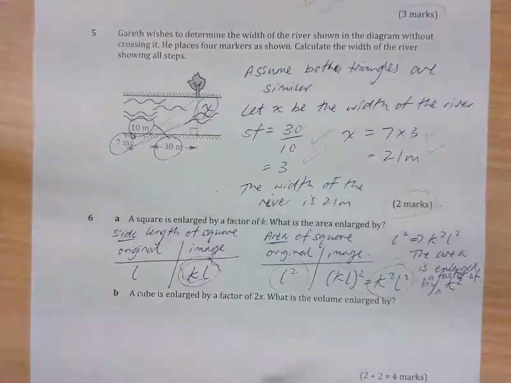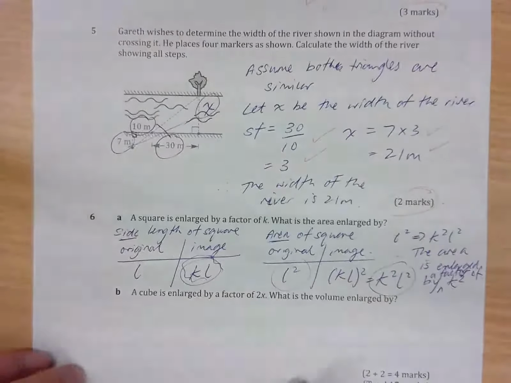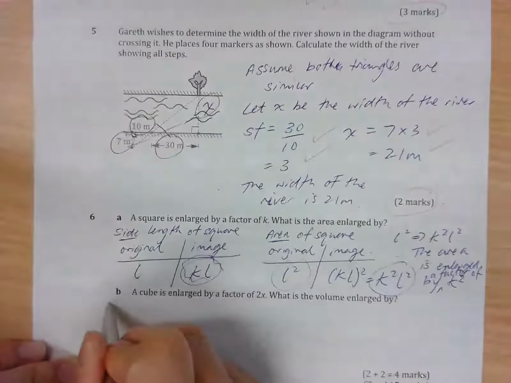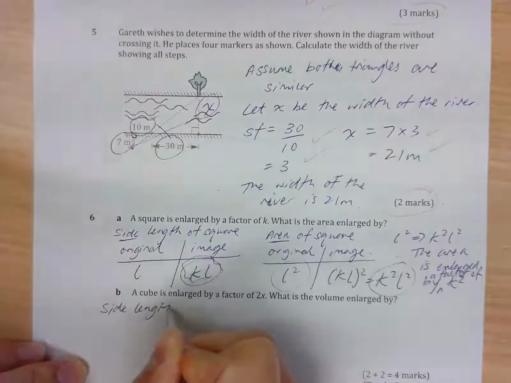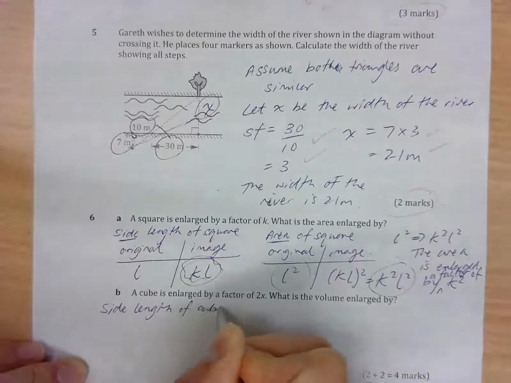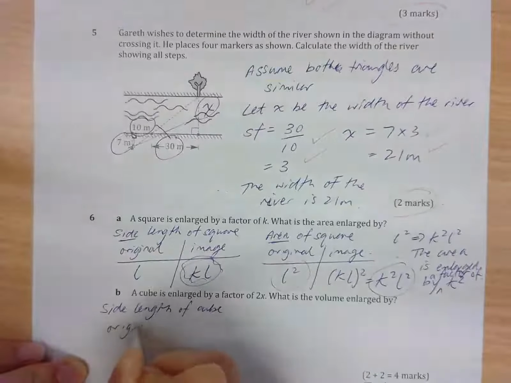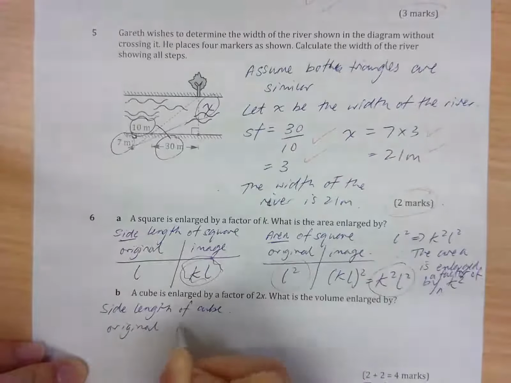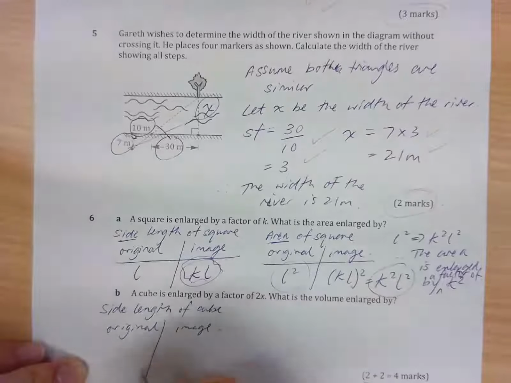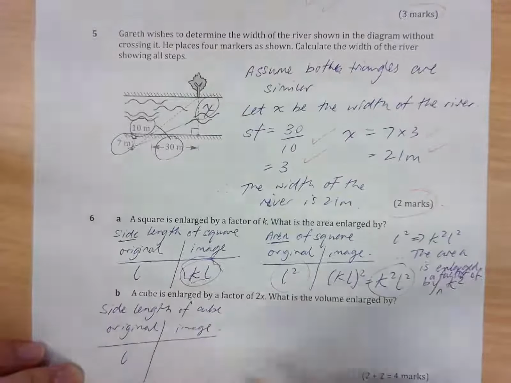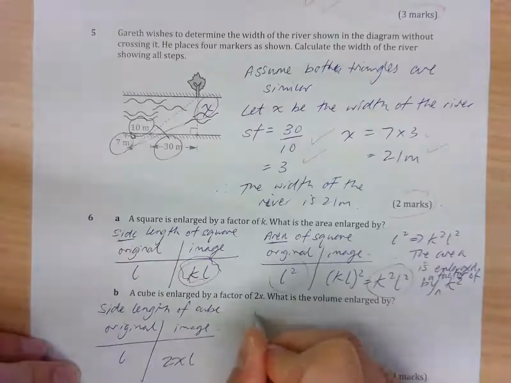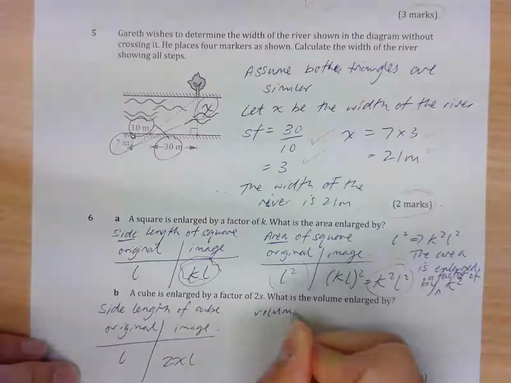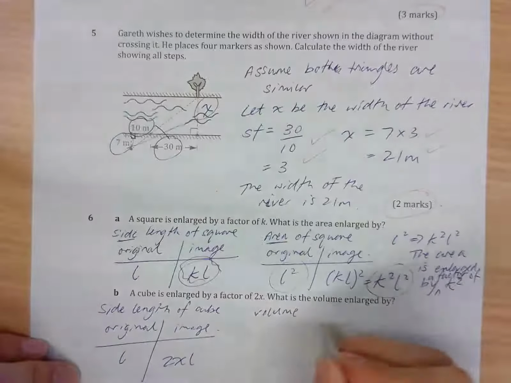Okay, so we're doing the same thing with the next question. It says a cube is being enlarged by a factor of 2x. So I can say the side length of the cube, original and image, let's call that L again, and it's being enlarged by a factor of 2x. And then now we want to find the volume, so we're concerned with the volume.